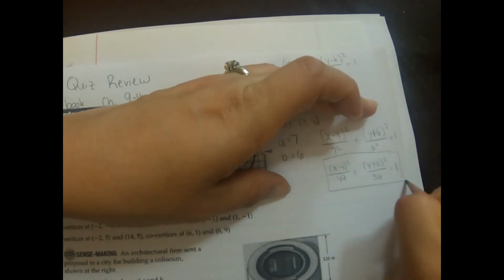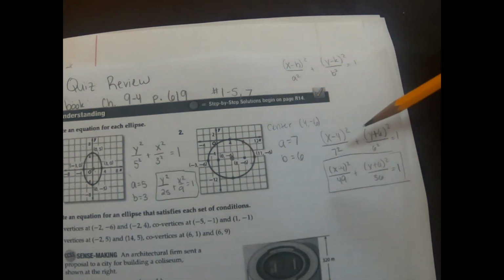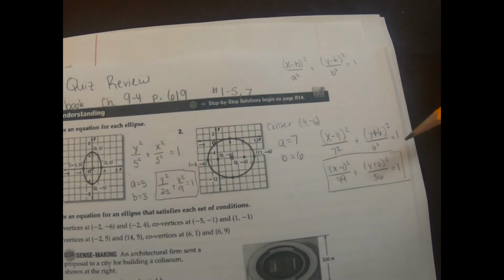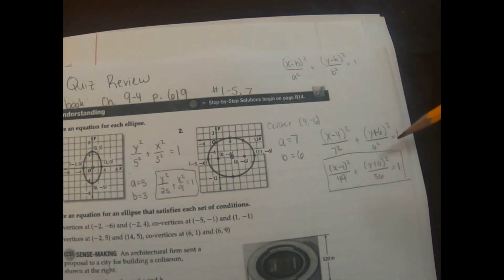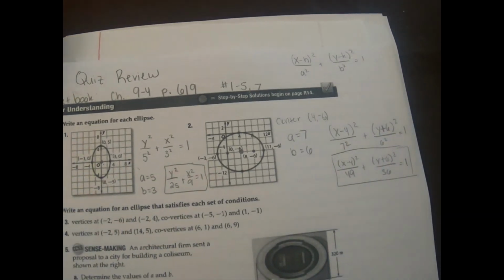Box it, done. And if you have a specific question like, why did I put 7 here and why did I put 6 here, email me that question and I can talk with you about it. Alright, moving on to number 3. I'm going to do that one on notebook paper.